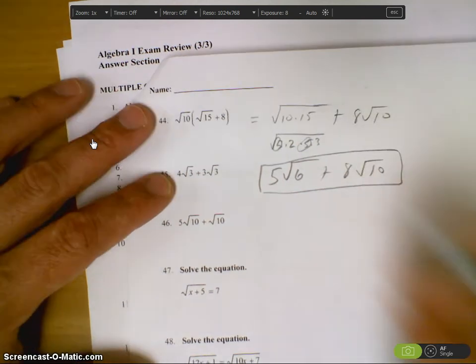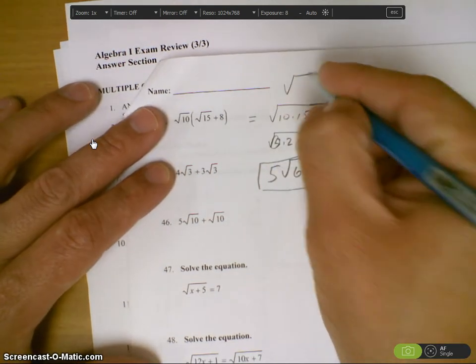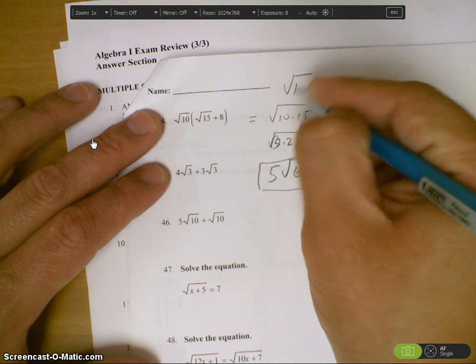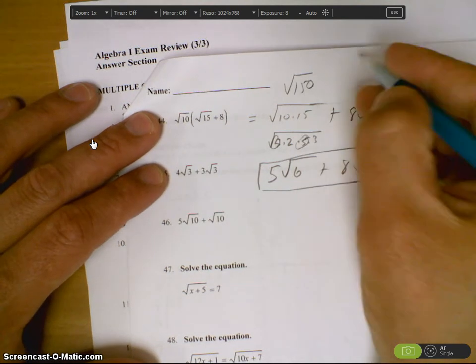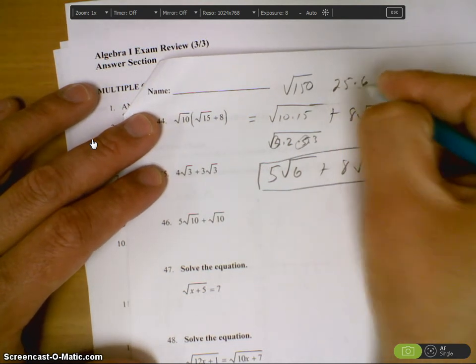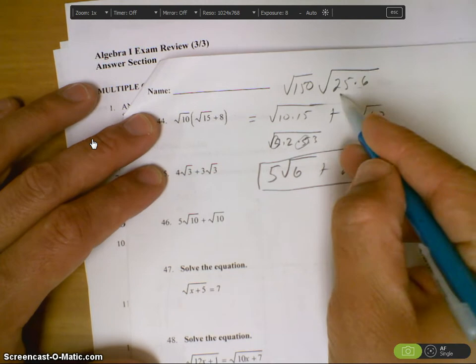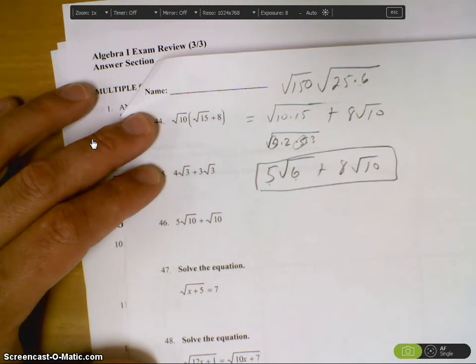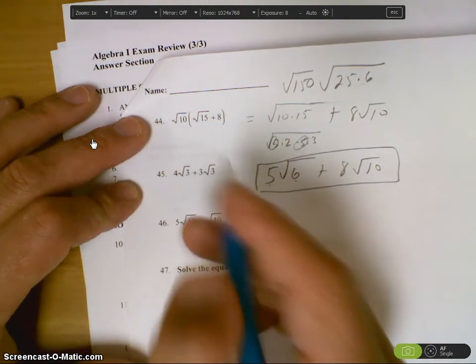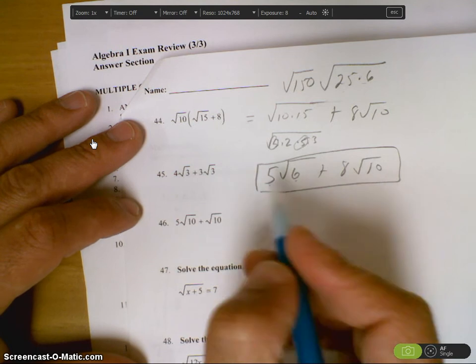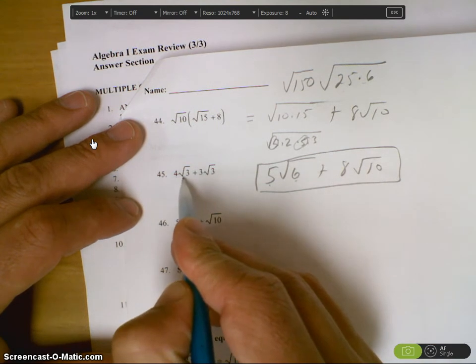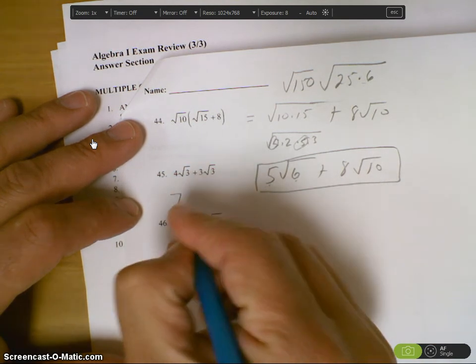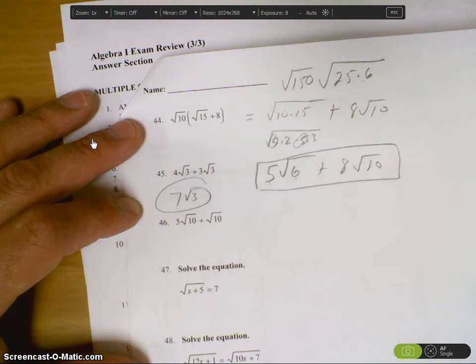All right, another way to look at that one is 10 times 15 is the square root of 150, and 25 times 6 is 150. The square root of 25 is 5. 6 stays in. Okay. 45 and 46 are pretty straightforward. If I have 4 square roots of 3, and I add 3 square roots of 3, I have 7 square roots of 3, and that's the answer for that one.